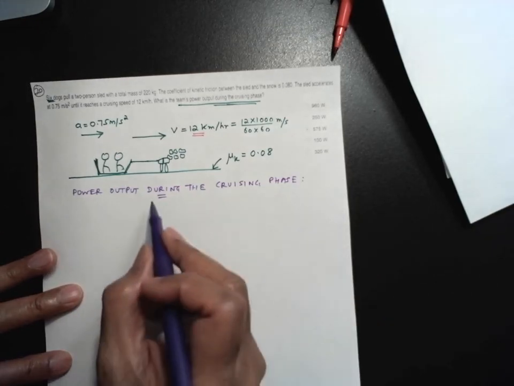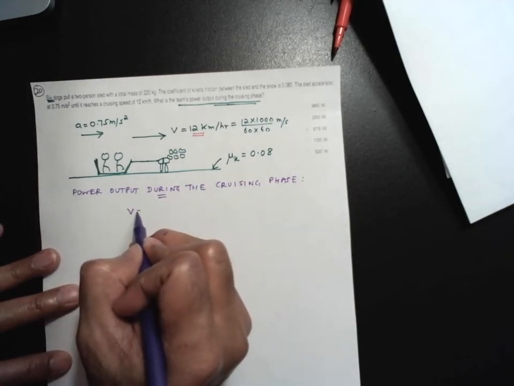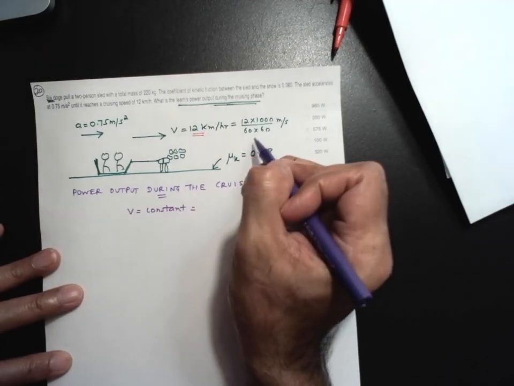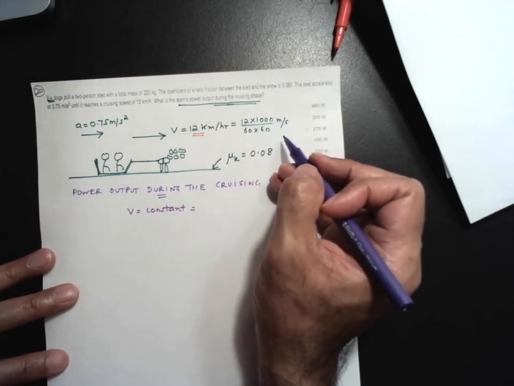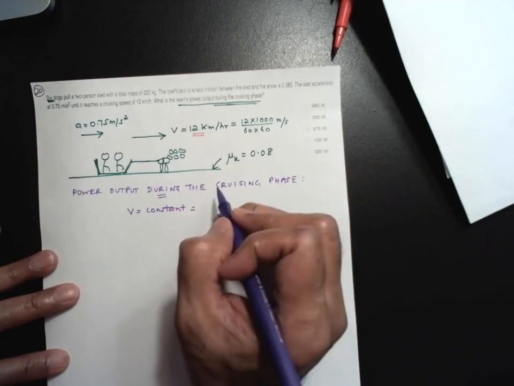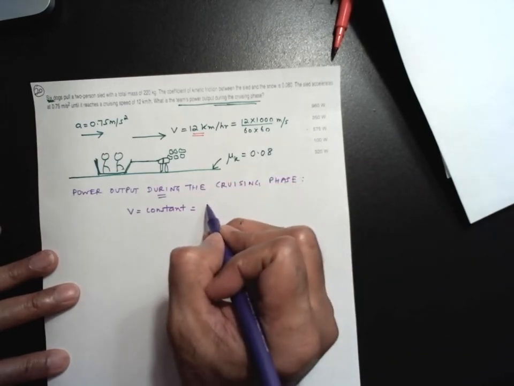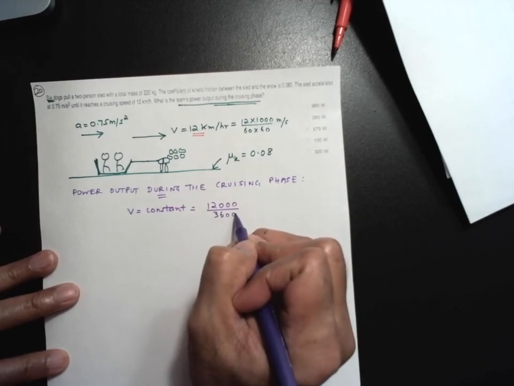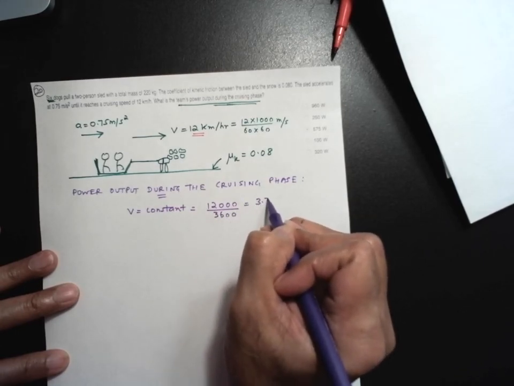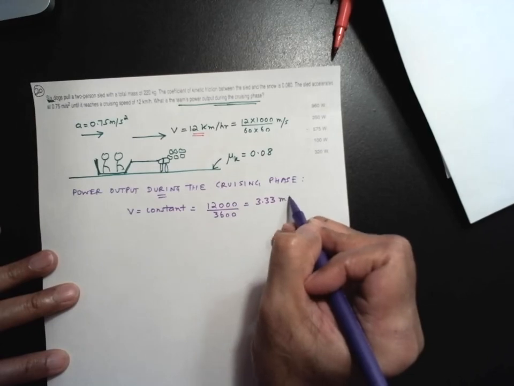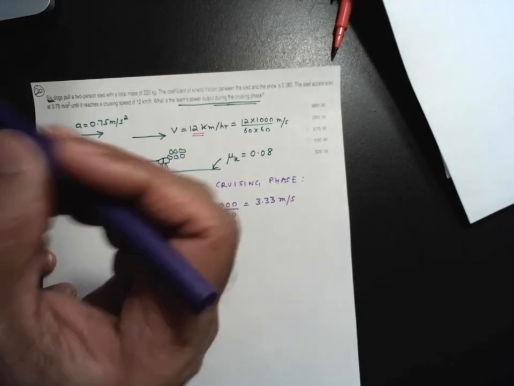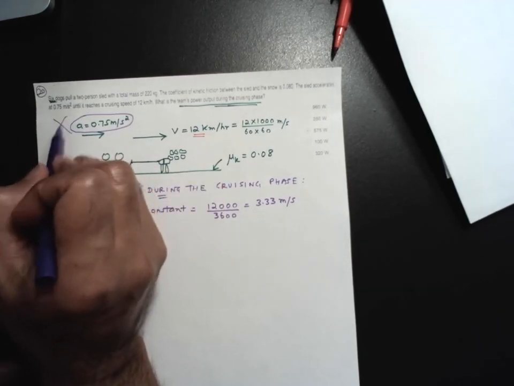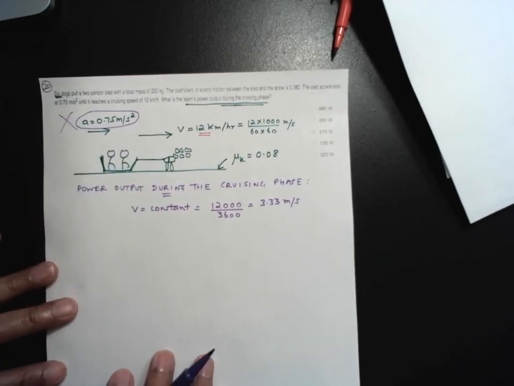The point is that during the cruising phase, the velocity is constant: 12,000 over 3600, so this works out to 3.33 meters per second. So how you got there doesn't matter. This acceleration is actually irrelevant. We don't really use that.